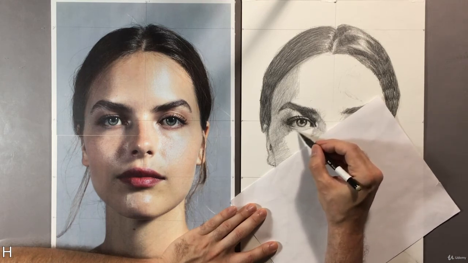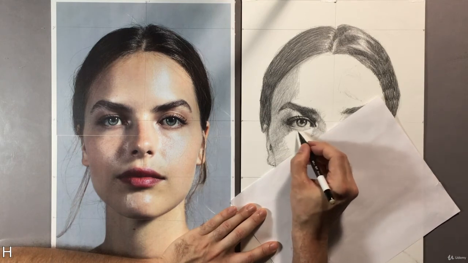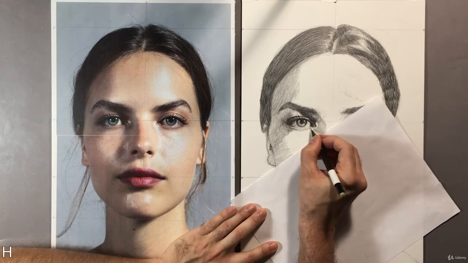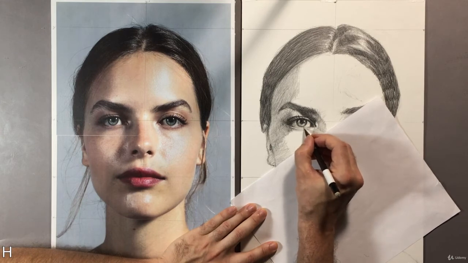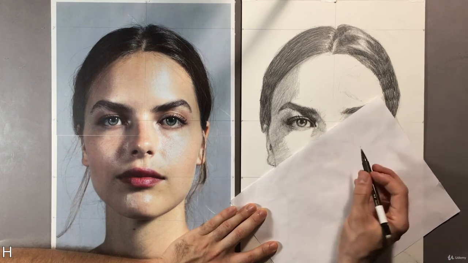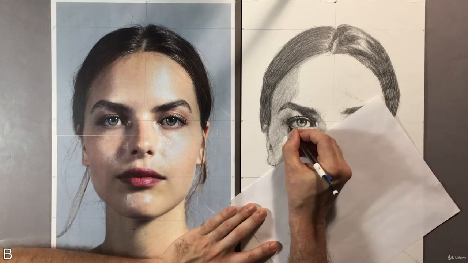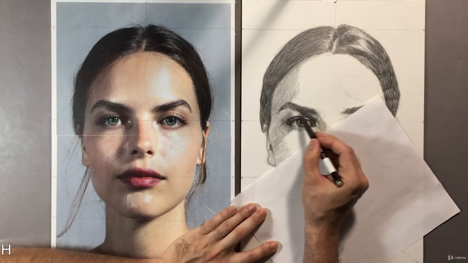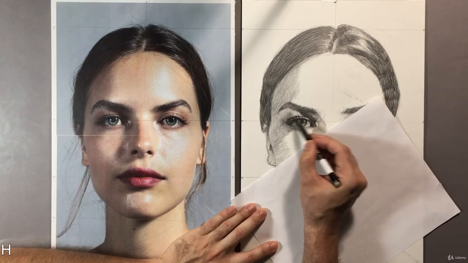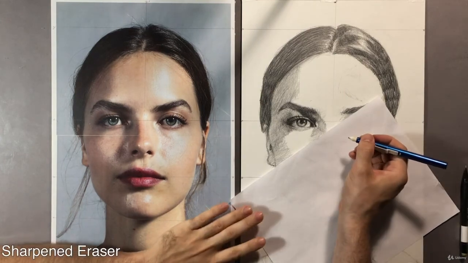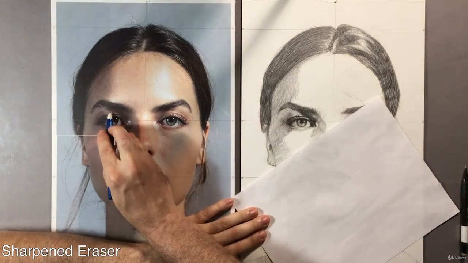I'm going to make this shadow under her eye a fraction of a value lighter than it is in the photo, for the sake of vanity, as I explained earlier in the course. I'm going to switch to a sharpened eraser to reshape the shadow under her eyebrow a little.